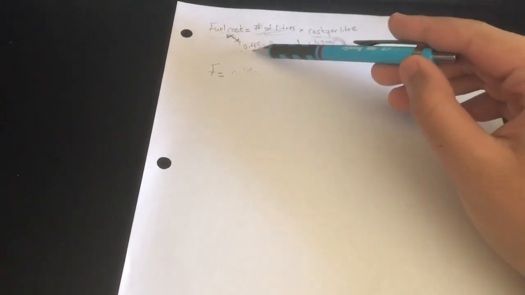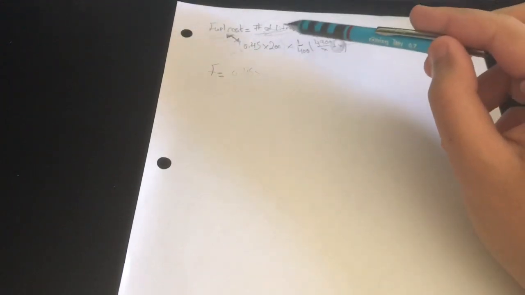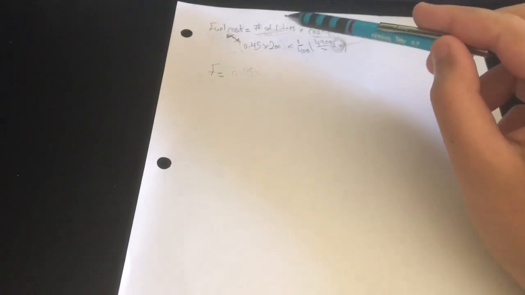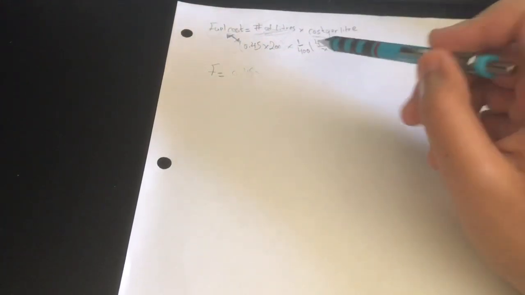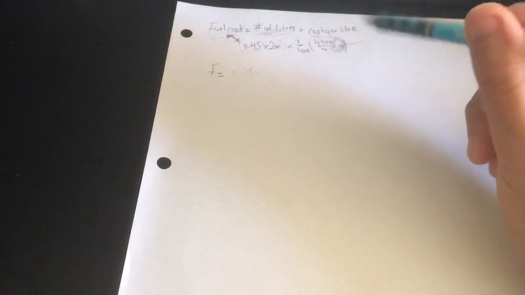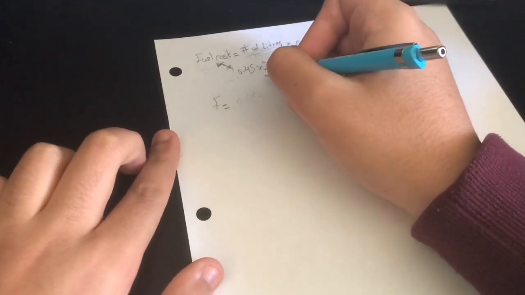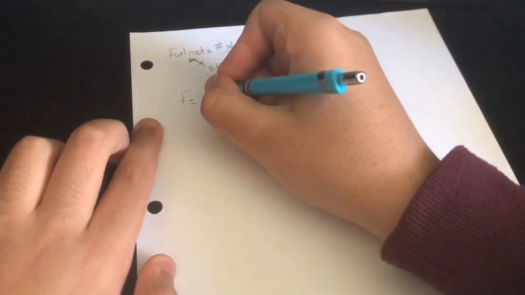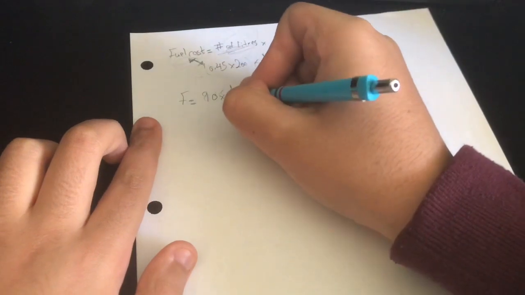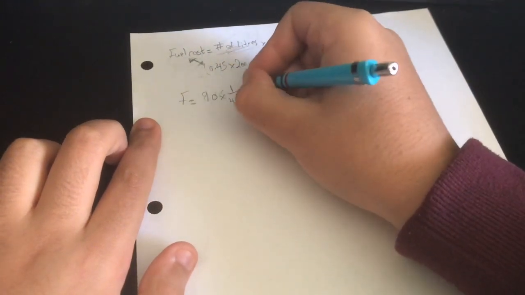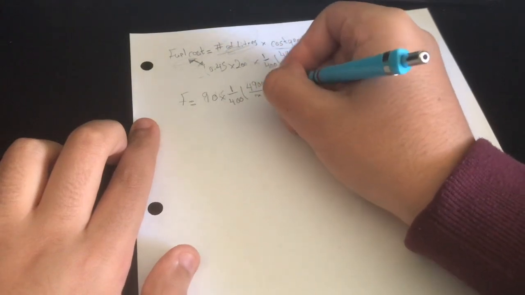So 0.45, the cost per liter, times 200, the trip in kilometers, times the expression for liters per kilometer. We can simplify this more. Here 0.45 times 200 is 90, times 1 over 400, times 4,900 over x plus x.